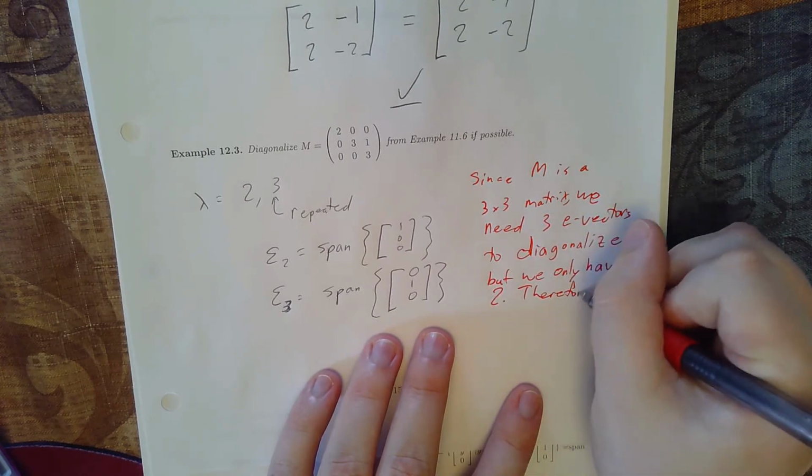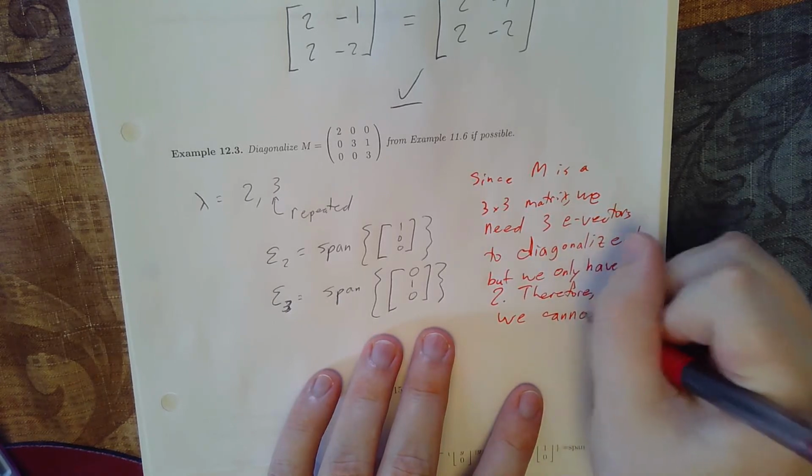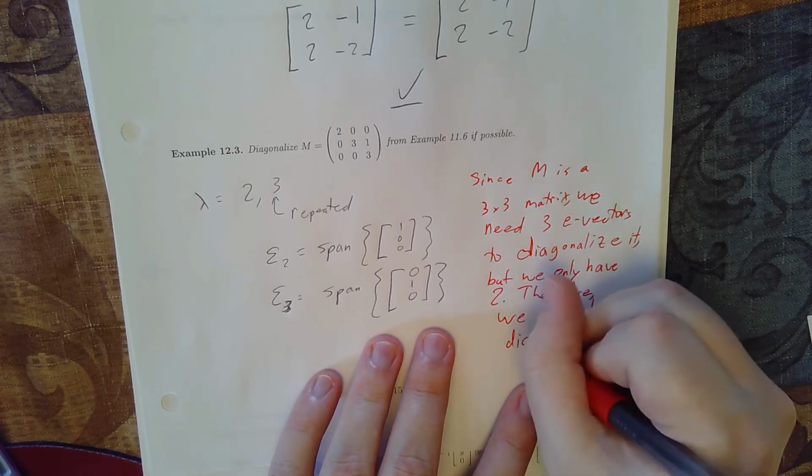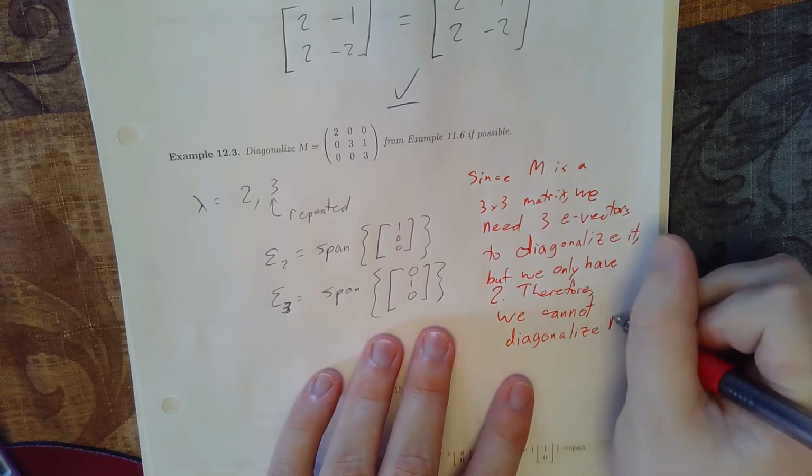Therefore, we cannot diagonalize this M.